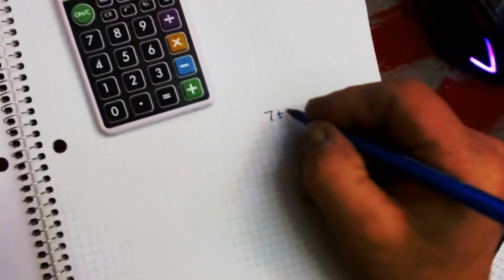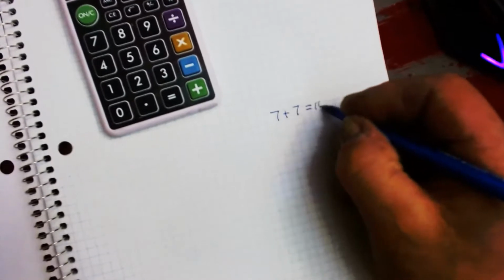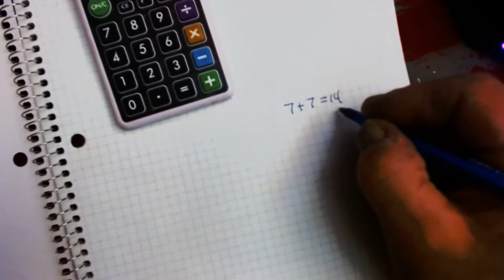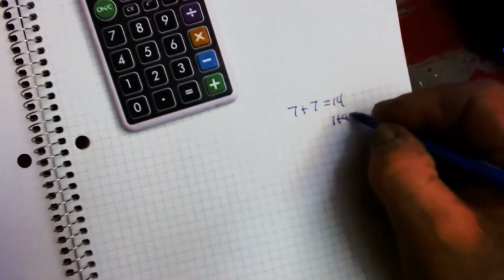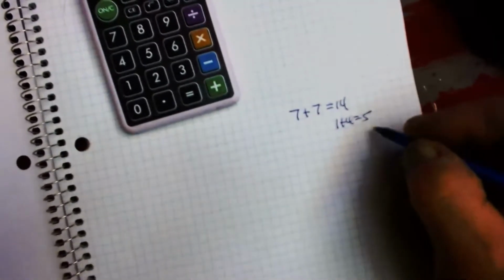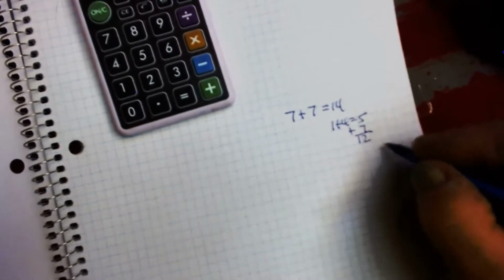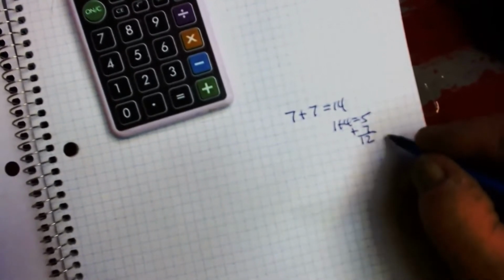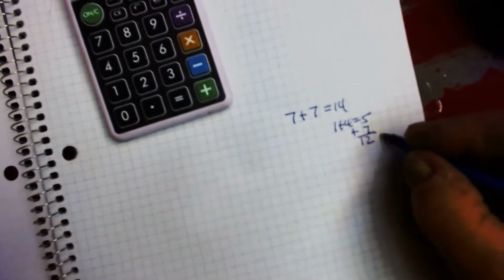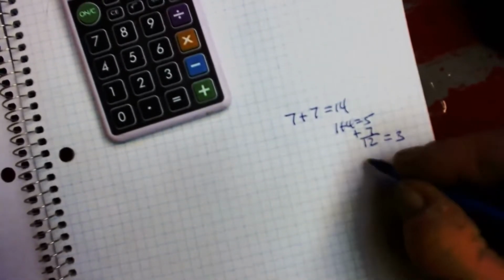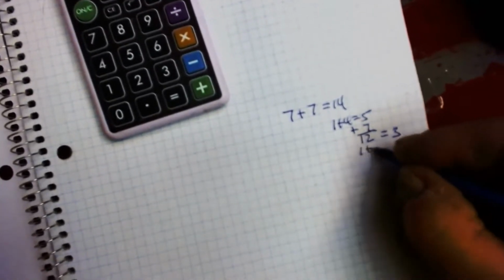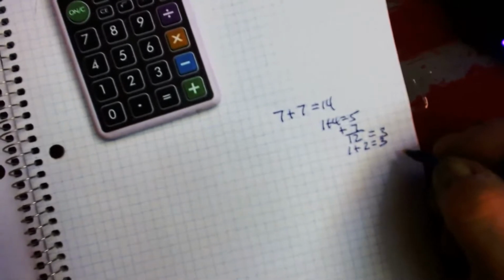Seven plus 7 equals 14. Well, that's up. 1 plus 4 equals 5. Well, that's down. Plus 7 equals 12. Well, 12 is equal to 3, as 1 plus 2 equals 3.